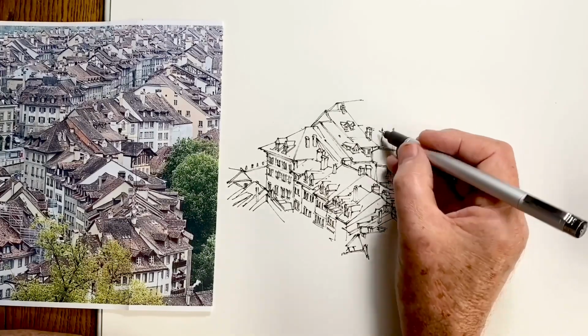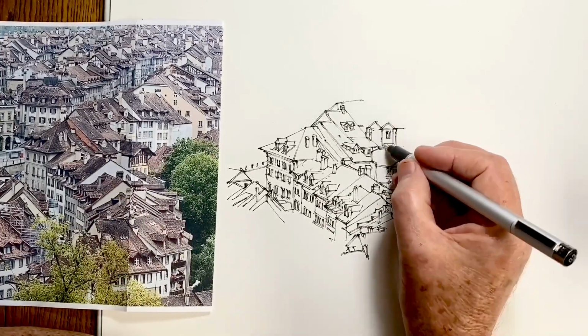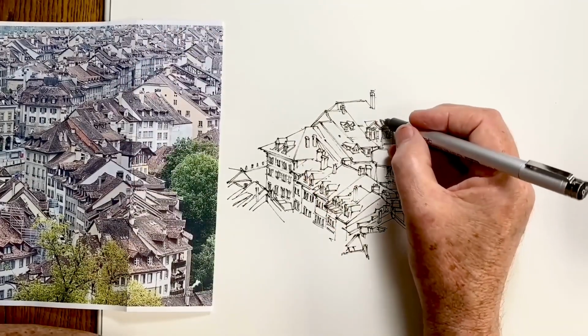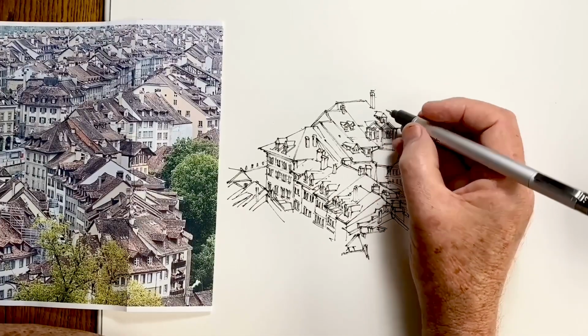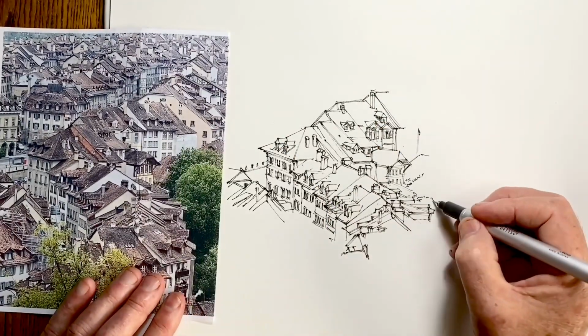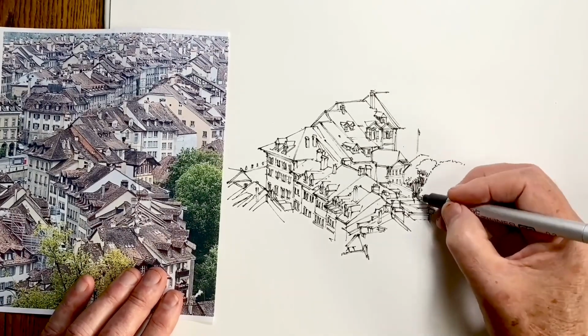And so now I'm moving up further on the S shape of these roofs. And the other thing to realize is that when I'm drawing windows and dormers and roofs closer to me, I can put more detail. And certainly when they're further away, I need to work at having less detail because I want to make them look further away.